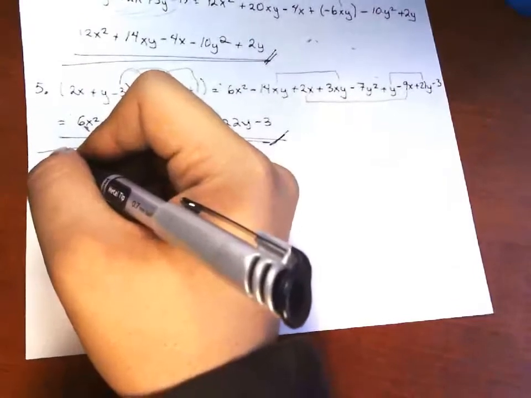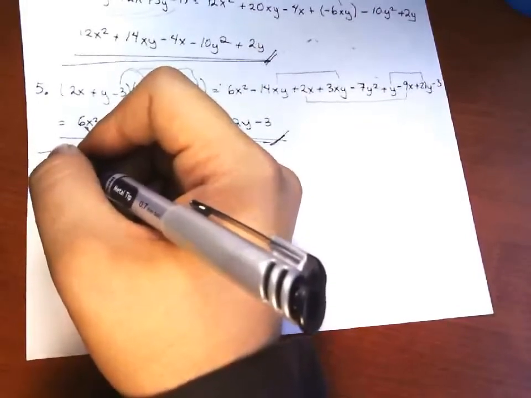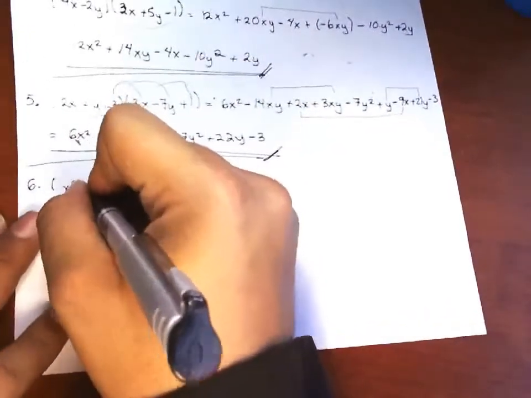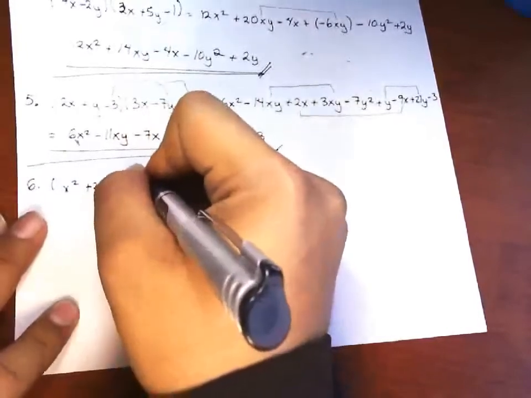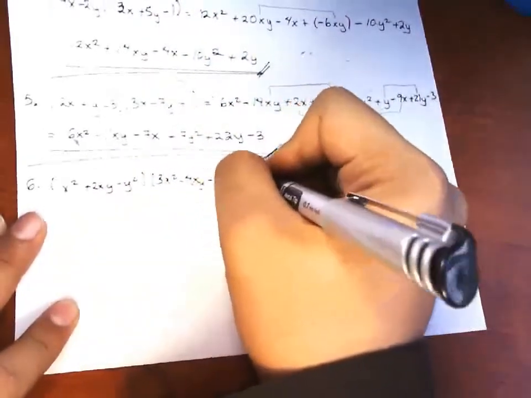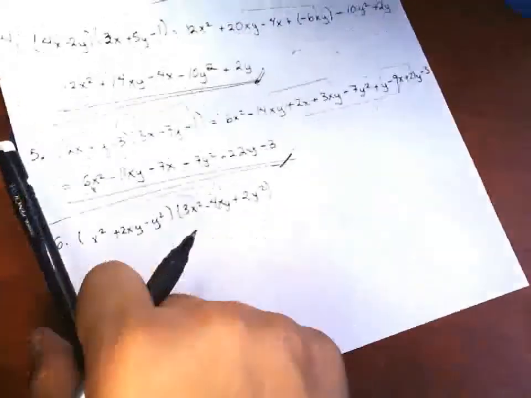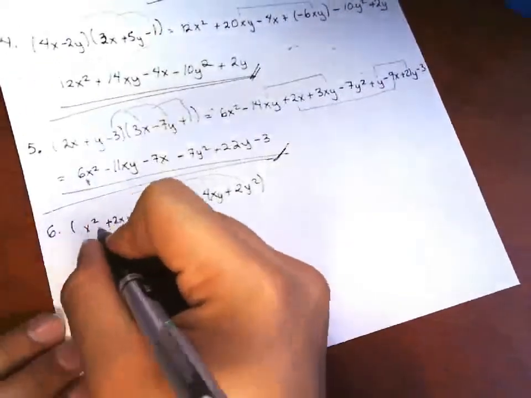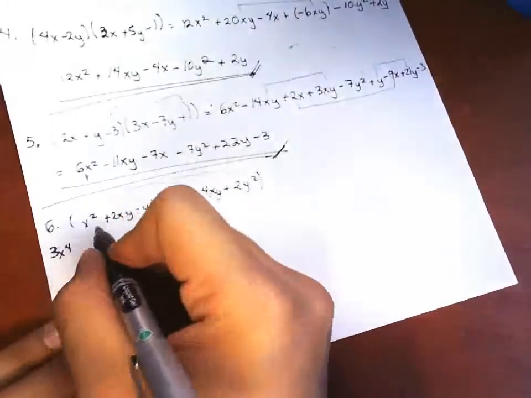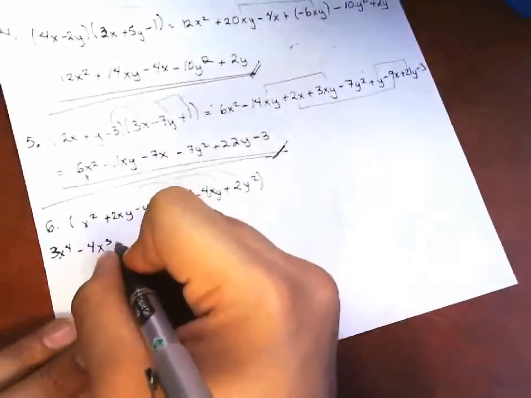Tenemos x cuadrada más 2xy menos y cuadrada por 3x cuadrada menos 4xy más 2y cuadrada. Okay. Igual que hace rato lo vamos a hacer por distributividad. Entonces, x por x cuadrada, 3x cuadrada, perdón, 3x cuarta. X cuadrada por menos 4x, tenemos menos 4, los exponentes de las x se suman, entonces x tercera, y.